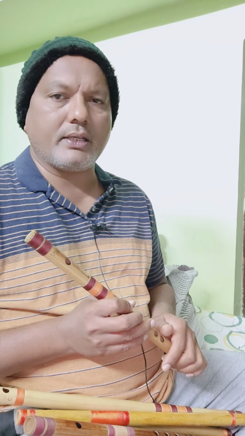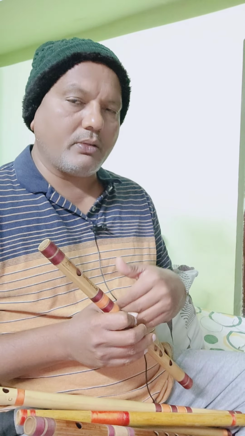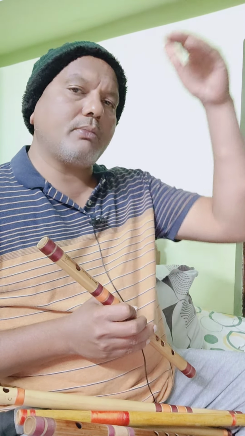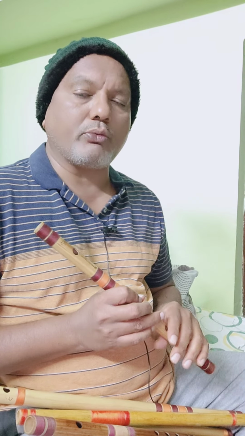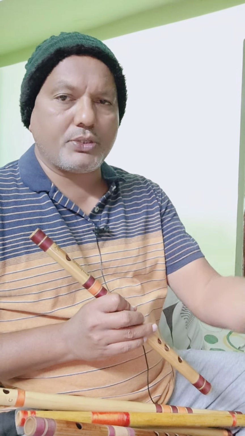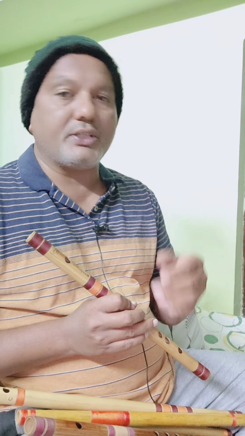So each and every person has different tonal qualities. Somebody is of bass tonal quality, somebody is of higher tonal quality. So depending upon the person, you have to choose the flute and change the tune.